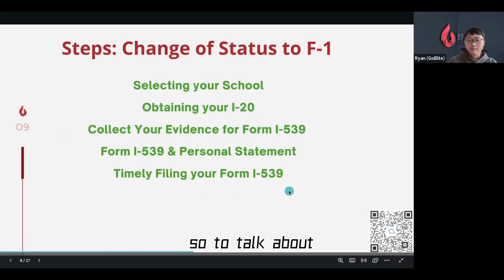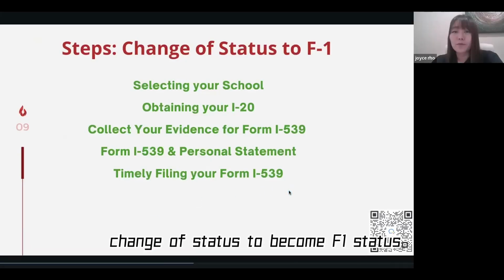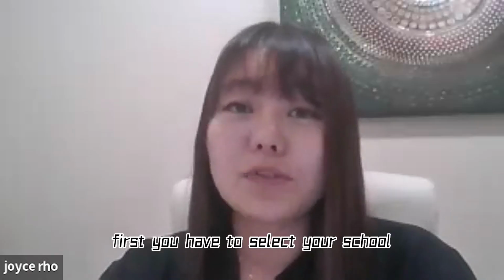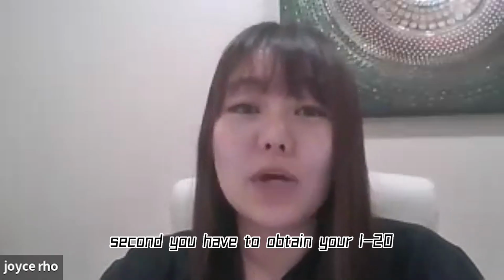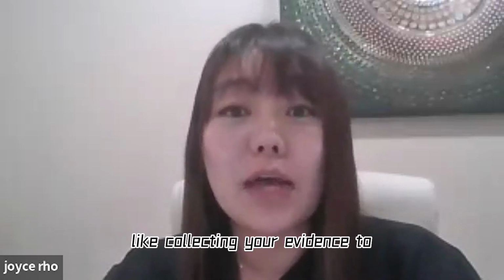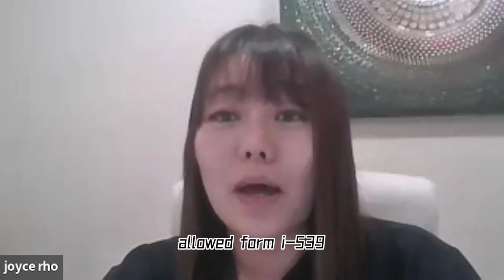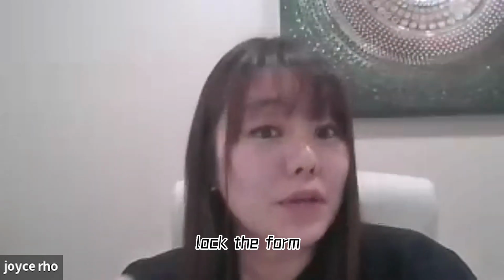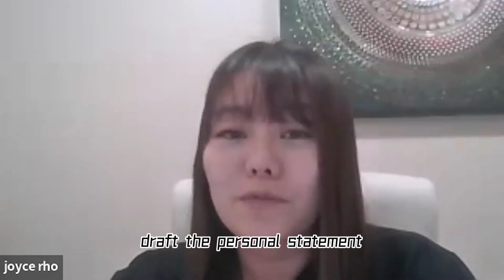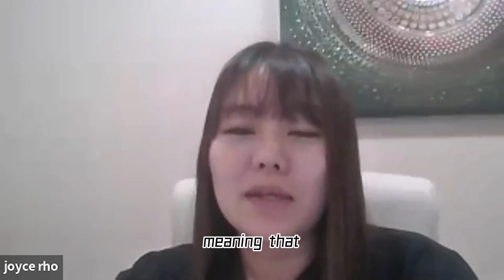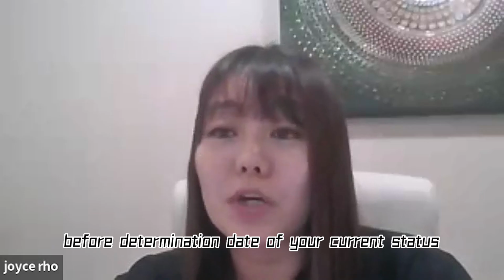So to talk about change of status to become F1 status, briefly there are 5 steps. First, you have to select your school. Second, you have to obtain your I-20. Third, you have to start collecting your evidence to fill out form I-539. And after that, once the evidence is ready, you can fill out the form and draft the personal statement. Finally, you have to file your form and evidence timely, meaning before the termination date of your current status.